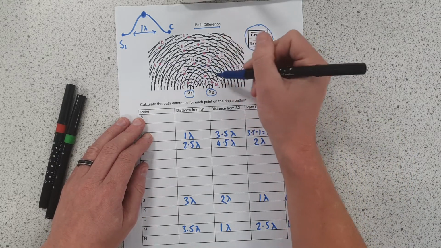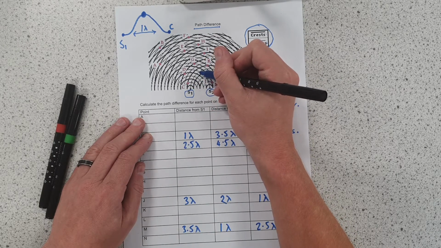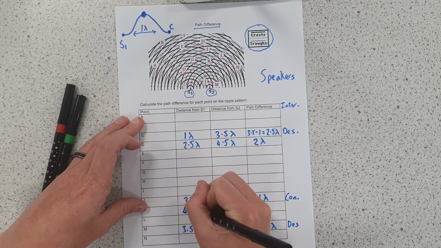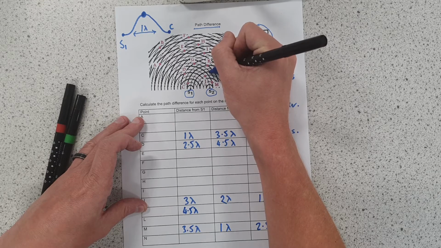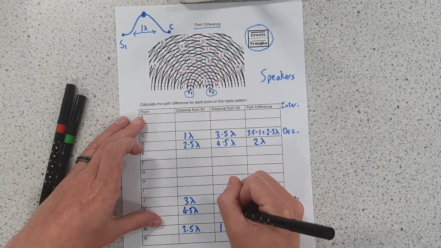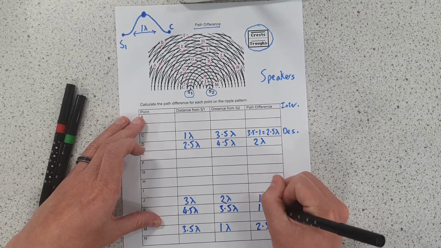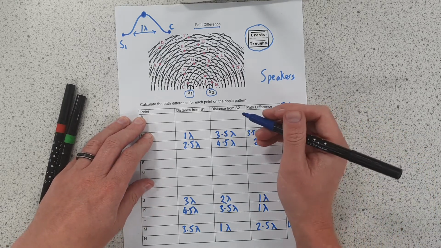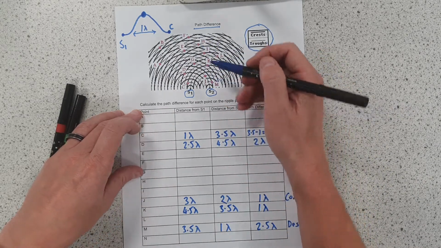Okay, next closest, let's go for K. 1, 2, 3, 4, 5, 6, 7, 8, 9. Again, K is going to be 4.5 lambda. And then we have 1, 2, 3, 4, 5, 6, 7. Half of 7, that's 3.5 lambda. So the difference here is that. And again, I'm not going to fill in all of this. I'm going to do a fair few of them just to make sure you're getting your head around this. Let's do G.